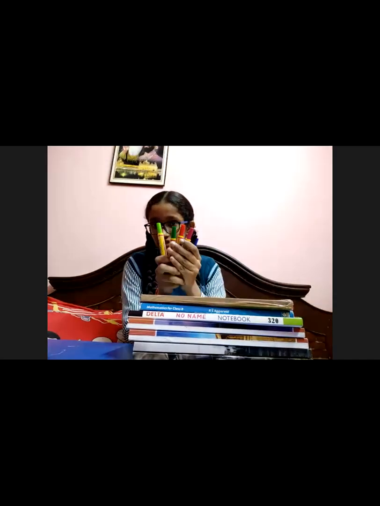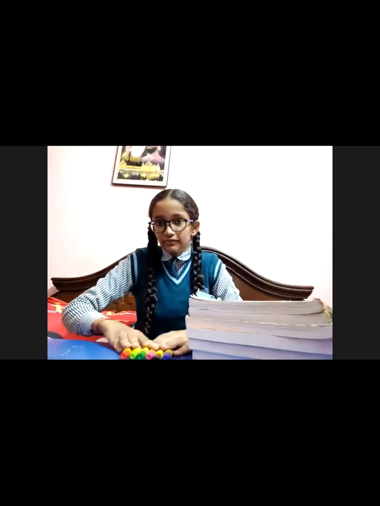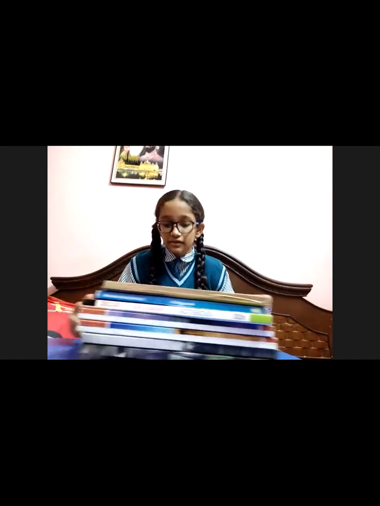For the third type of friction, I have these cylindrical sketch pens and I will place them on the table like this. And on top of these, I will place my stack of books. And when I am moving this, it's moving very easily. Very less force is needed.